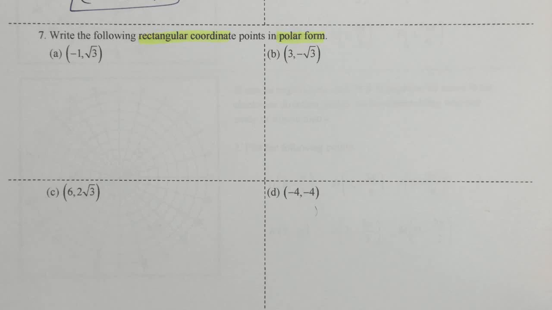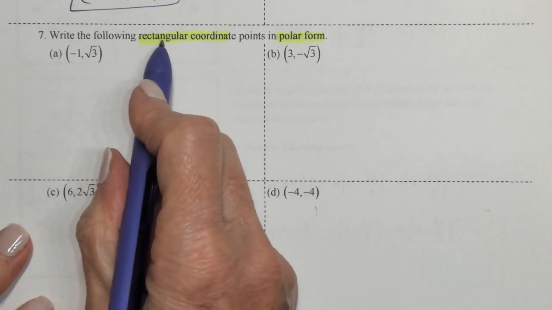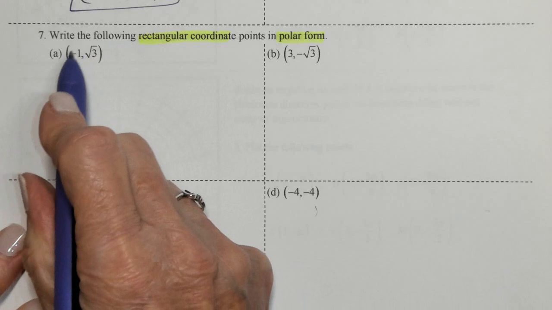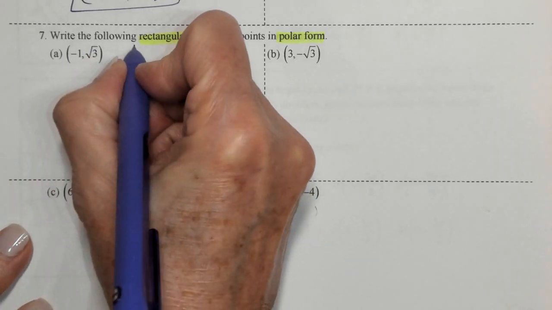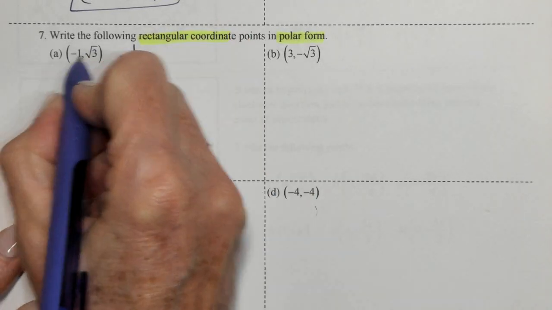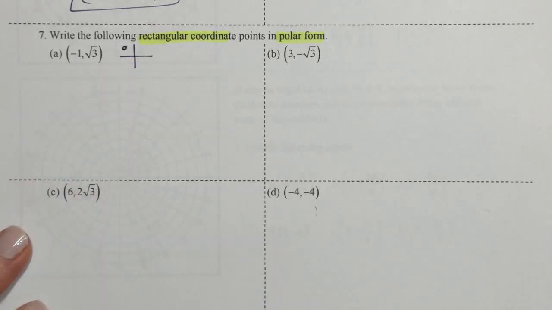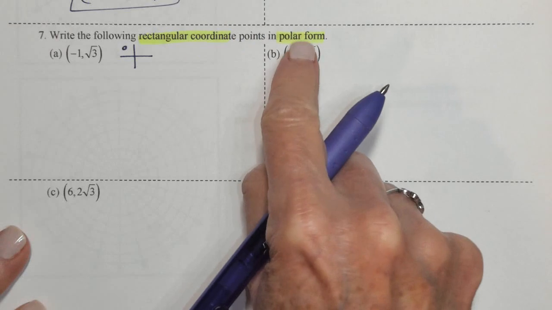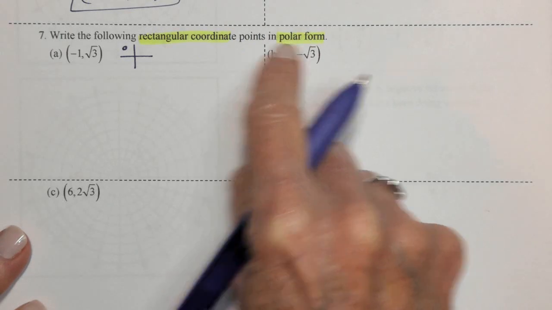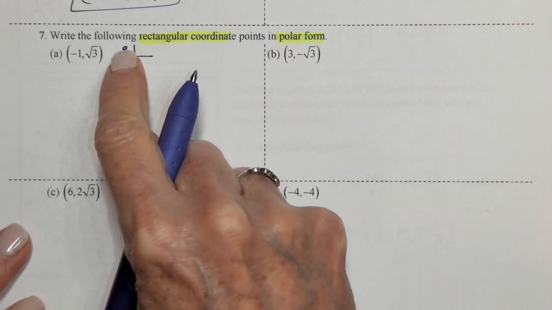Now, since we can write polars in many, many ways, and we know lots about trig values and stuff, we need to be careful doing this. First thing you're going to do is determine what quadrant you're in. What quadrant are we in, you guys? X is negative, Y is positive. We're up here in quadrant 2, right? So we need to make sure our polar form is in quadrant 2. Okay?